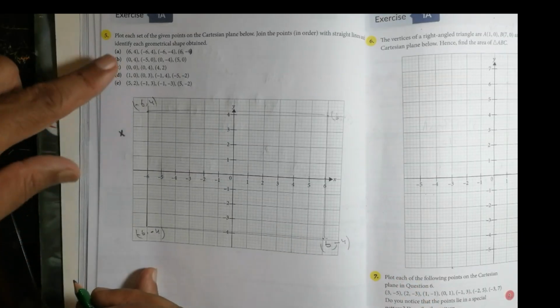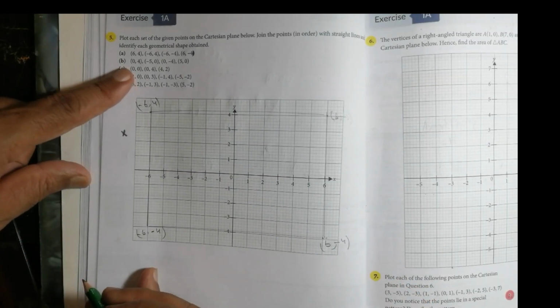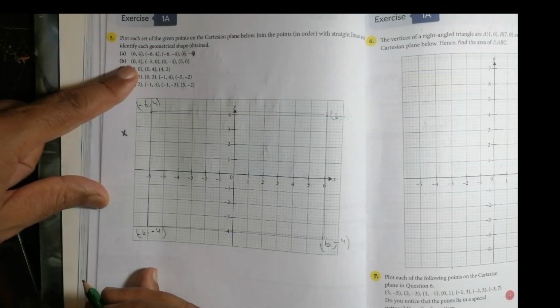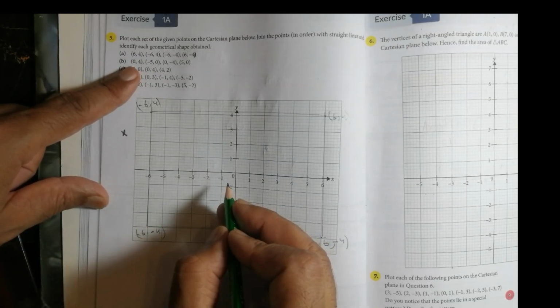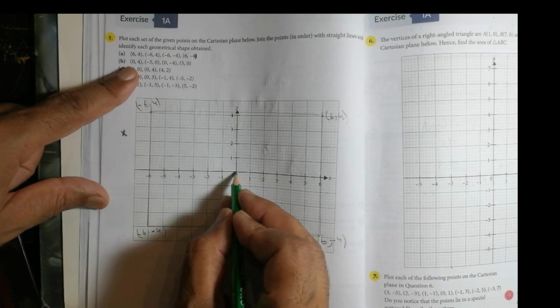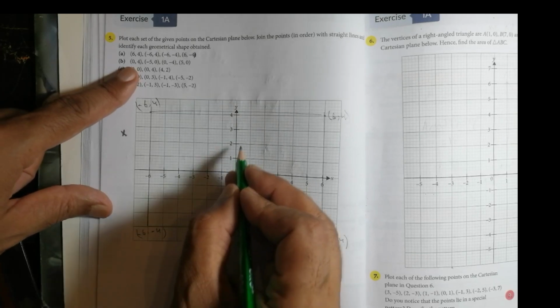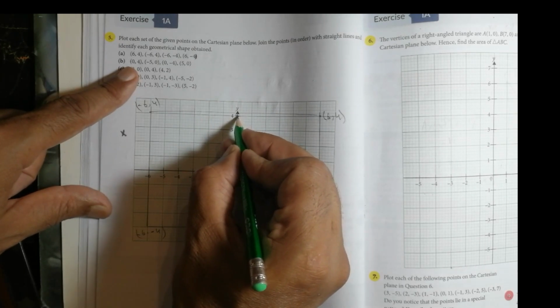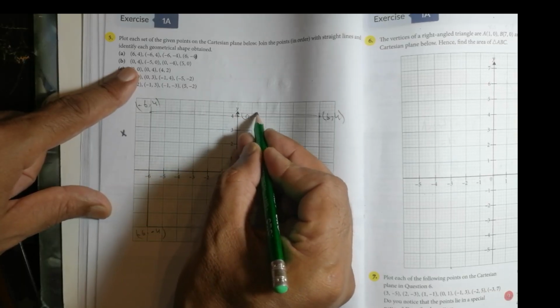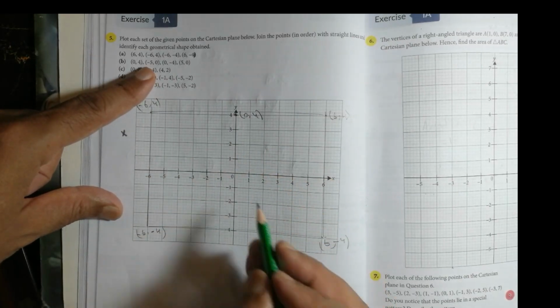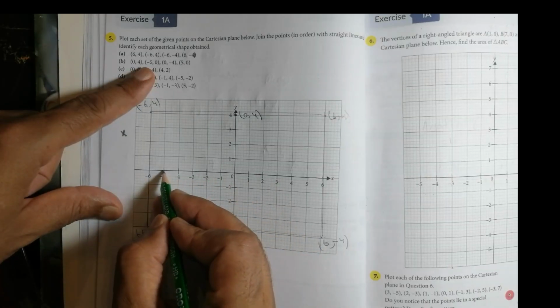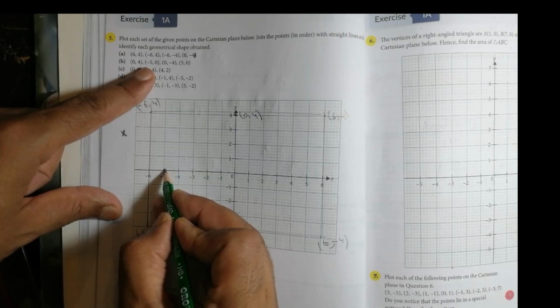For B, again we need to draw the points. (0, 4): 0 is the central point and 4 is this one. Then (-5, 0): minus 5 is here and 0 on the x-axis.